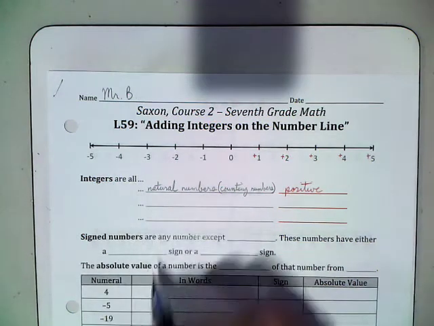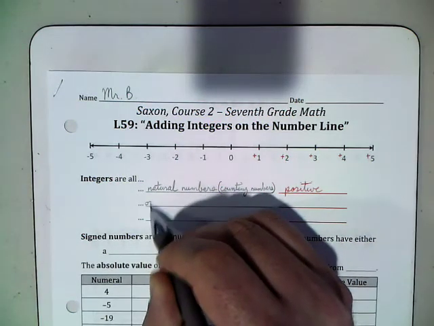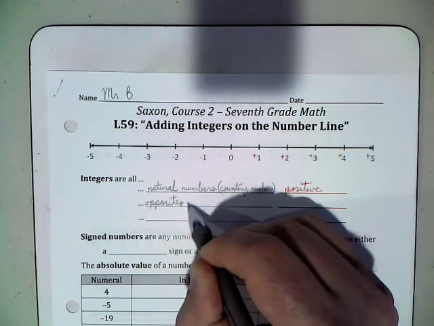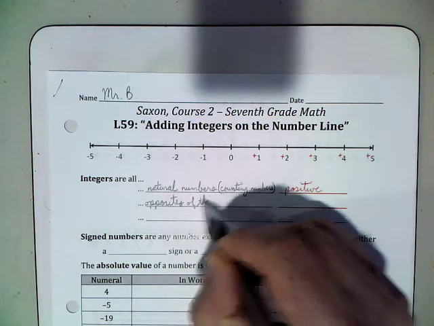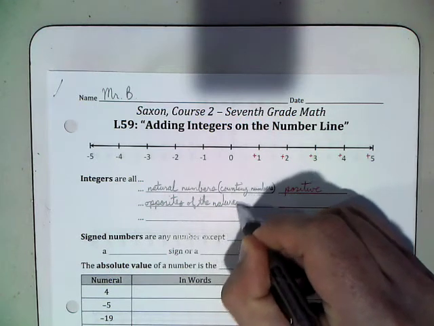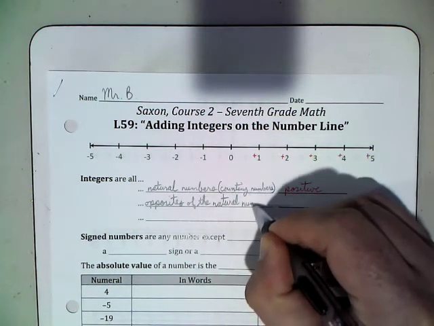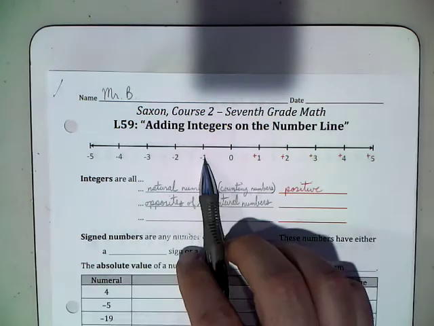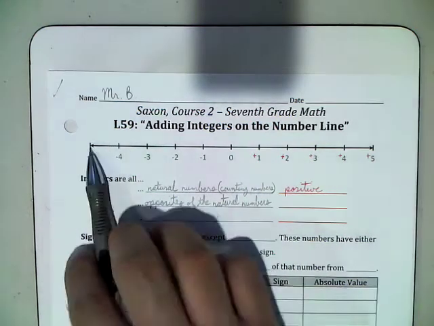The integers are also the opposites of the natural numbers. So -1, -2, -3, -4, -5.